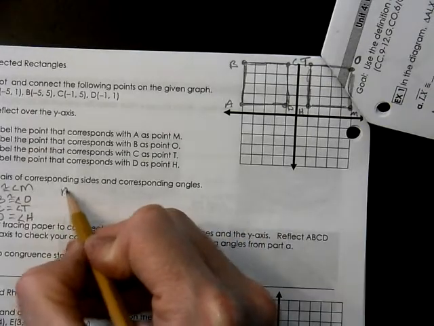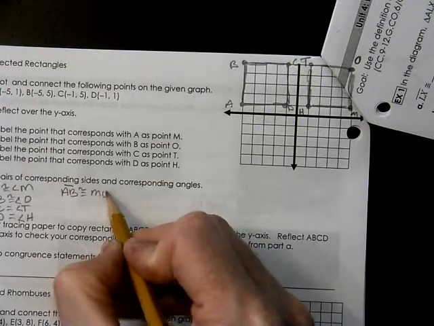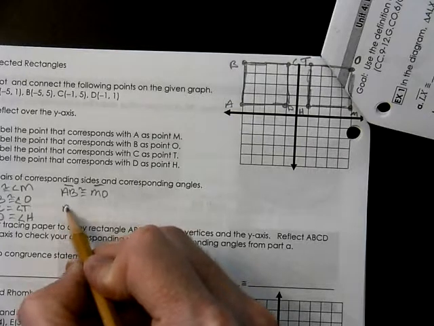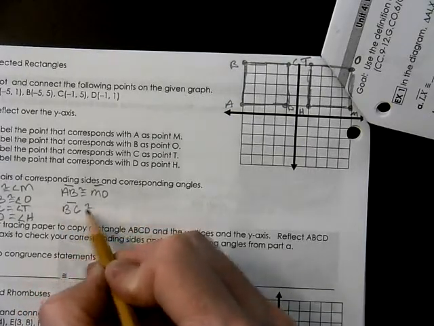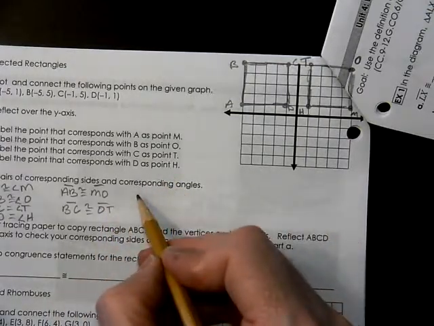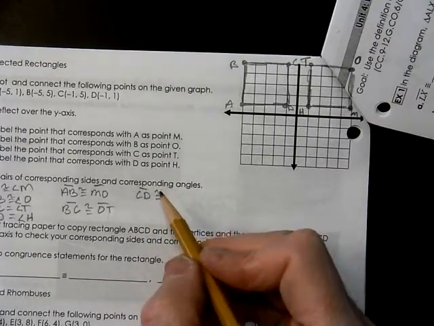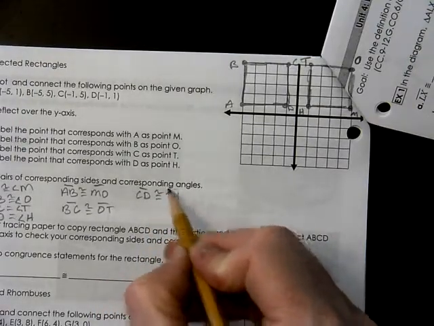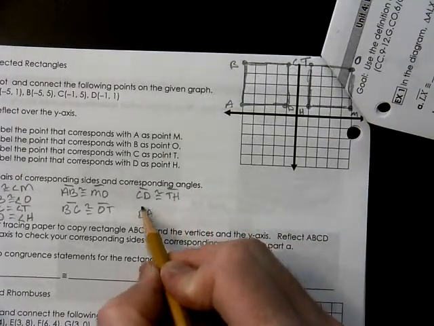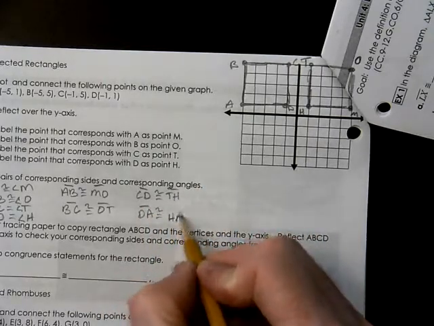That means that segment AB is being mapped with segment MO, segment BC is going to be mapped with OT, CD is going to be mapped with TH, and finally side DA is going to be mapped with HM.